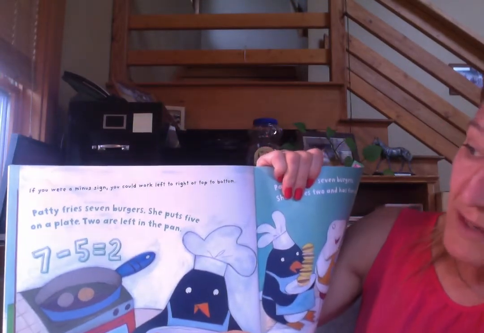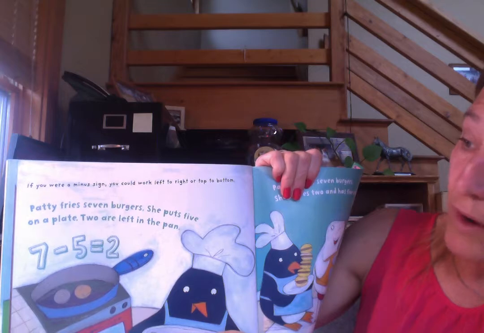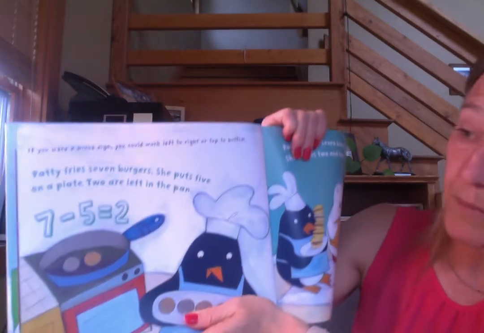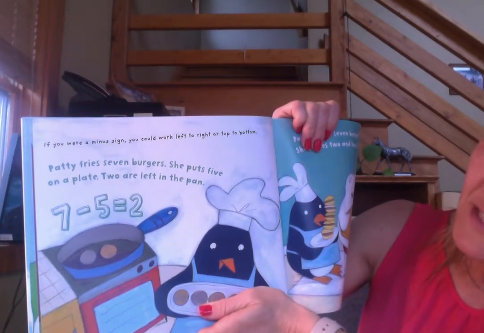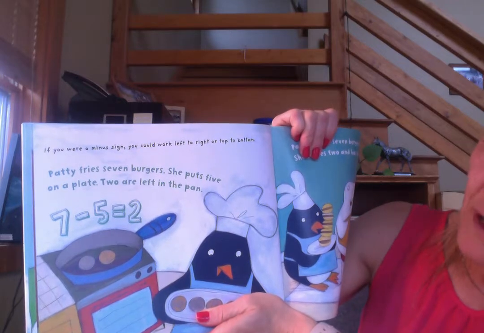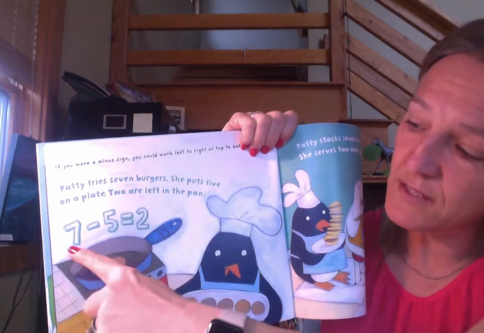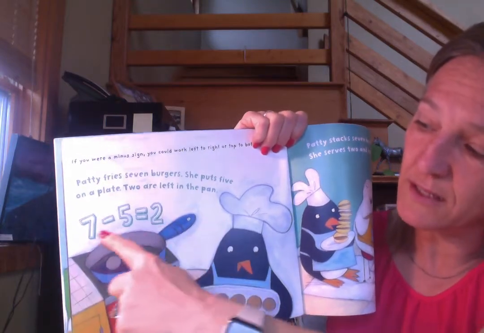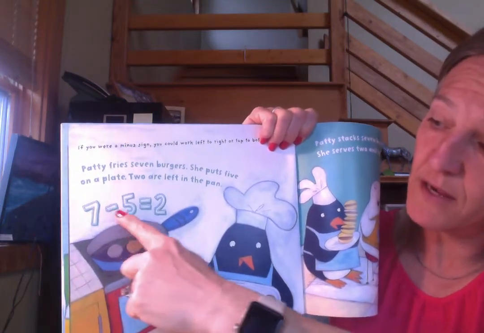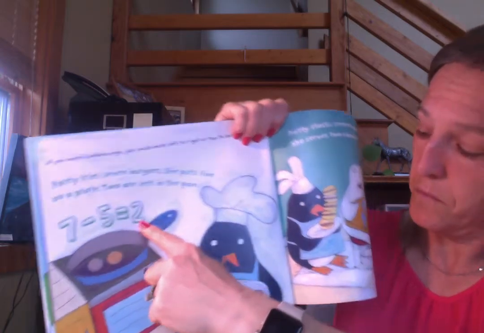If you were a minus sign, you could work left to right or top to bottom. Patty fries 7 burgers. She puts 5 on a plate, 2 are left in the pan. So this time they went horizontally, this way. 7 minus 5 equals 2.